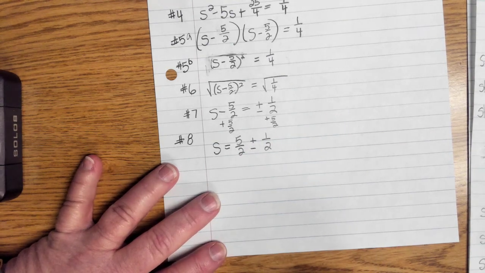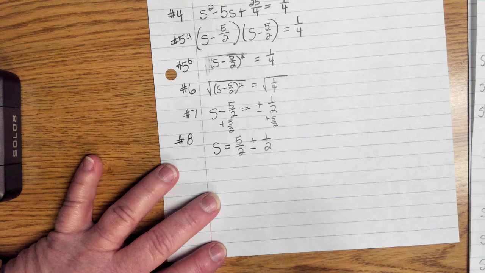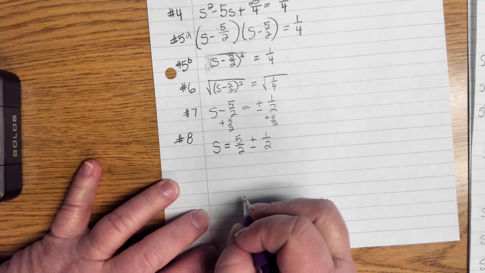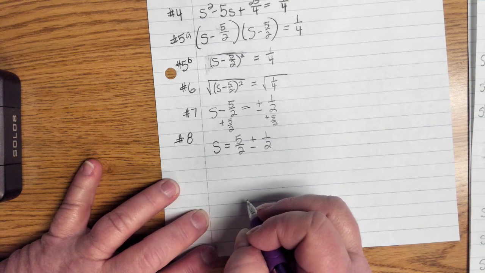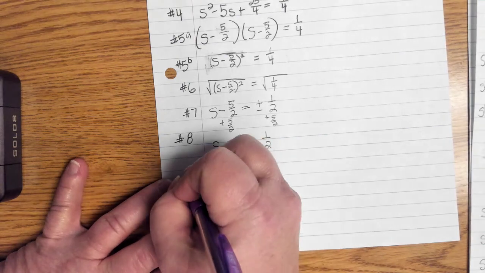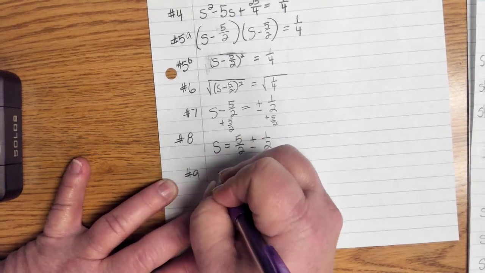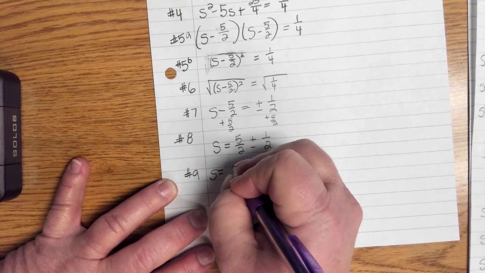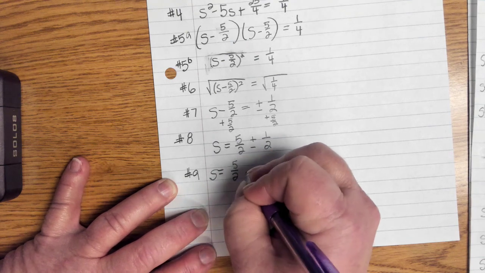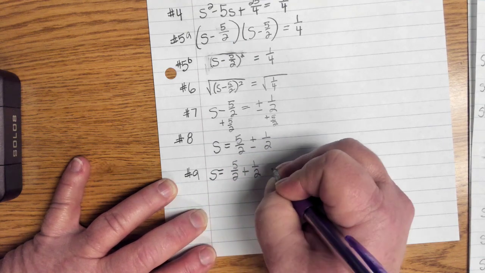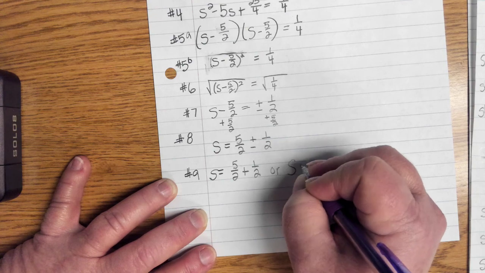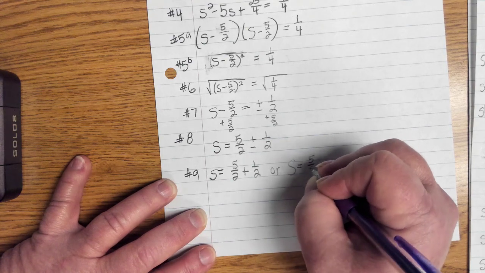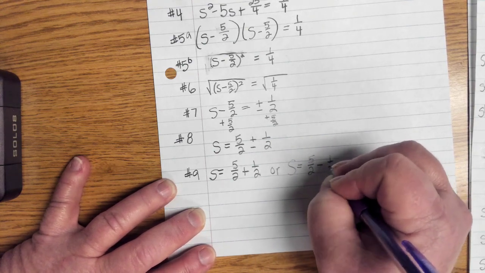And my 5 halves was positive. Step number 9 says write as two separate equations. So s is either equal to 5 halves plus 1/2 or s is equal to 5 halves minus 1/2.